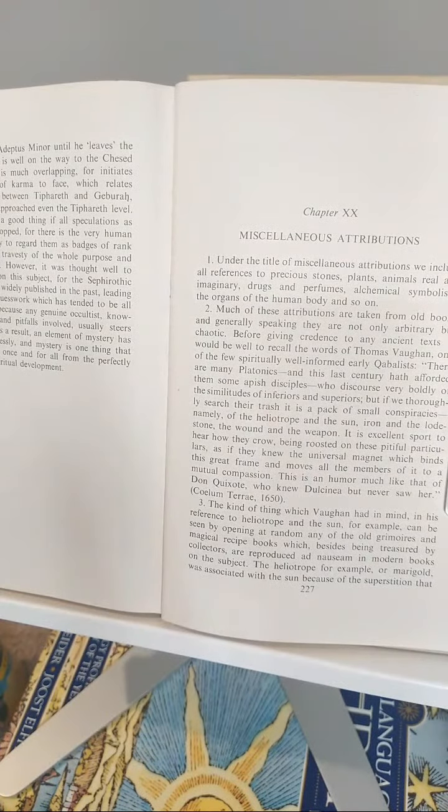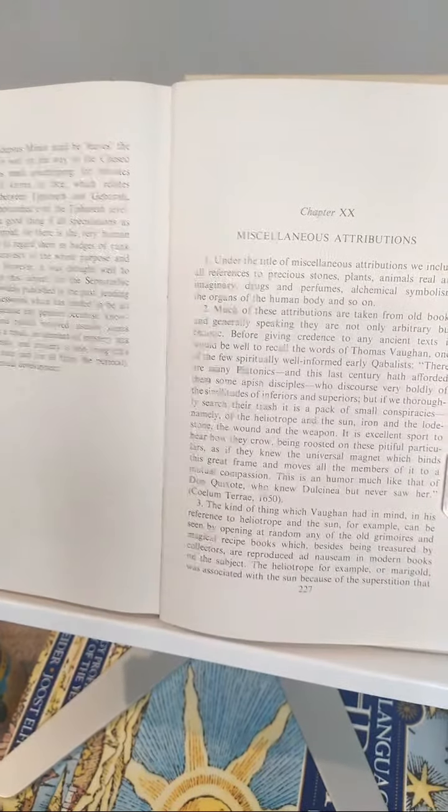Man, oh man. I'm so glad to be doing this because I'm learning something that I did not know before. All right, so let me know if you guys enjoyed this reading. I certainly did.